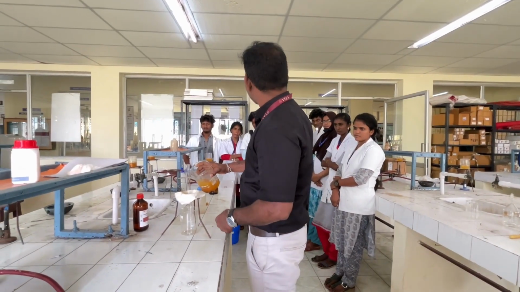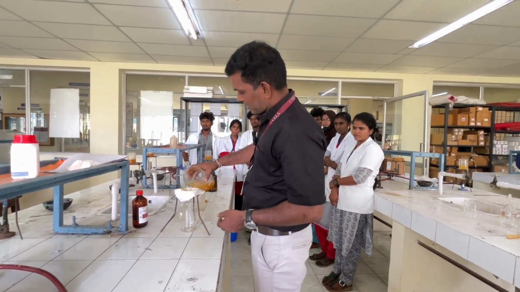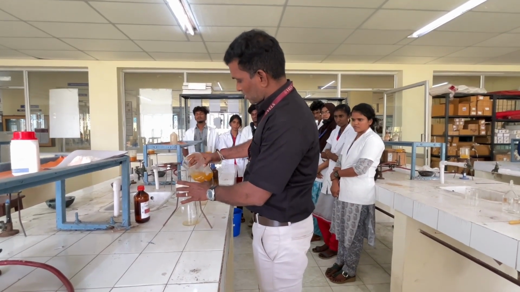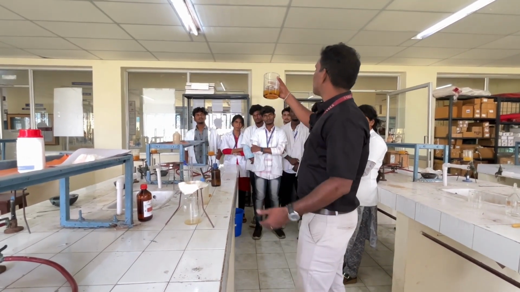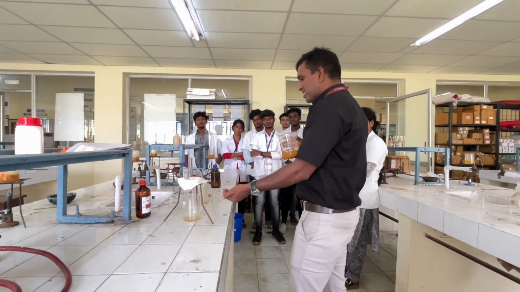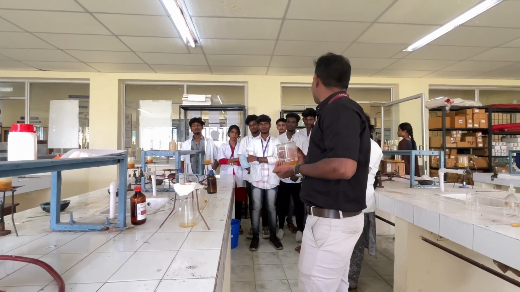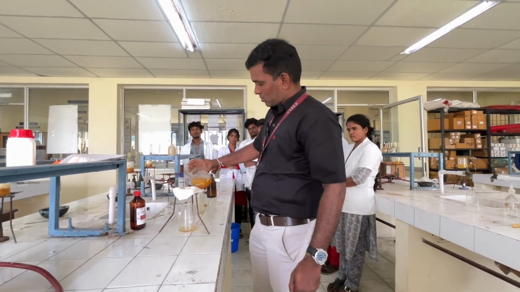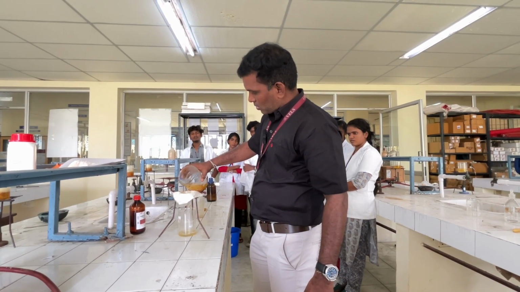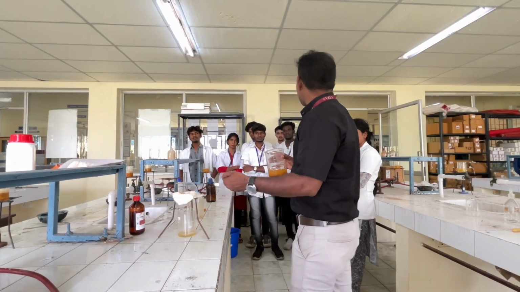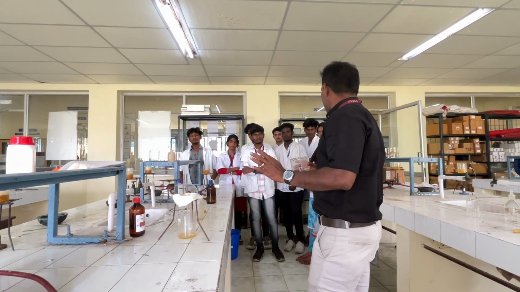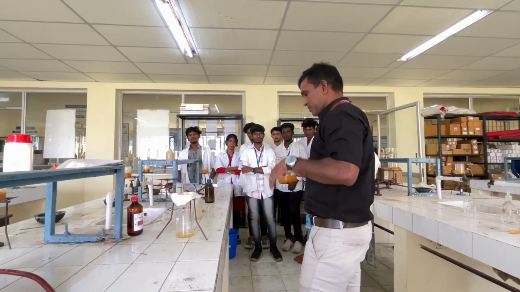I am going to filter this solution. So with the help of this filtration, I can remove the dust particles. You have to take only this filtrate. Use only that nylon cloth instead of Whatman filter paper or ordinary filter paper. Just use this nylon cloth.